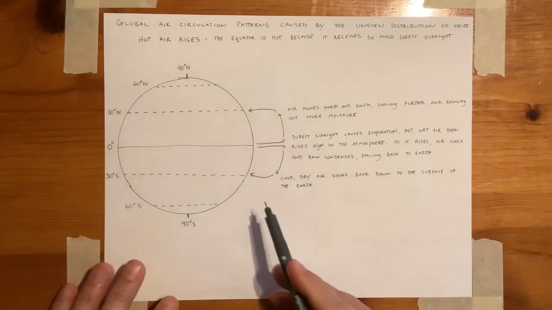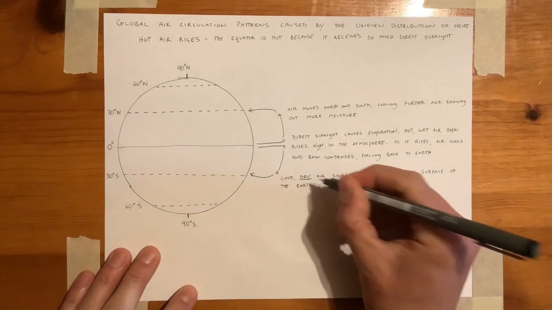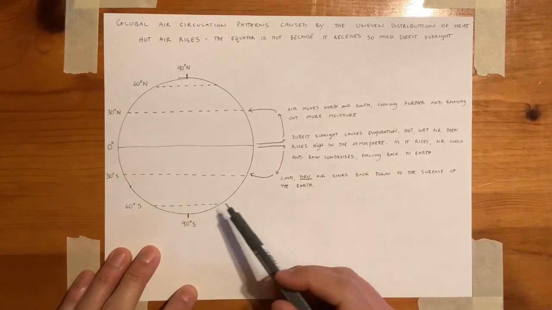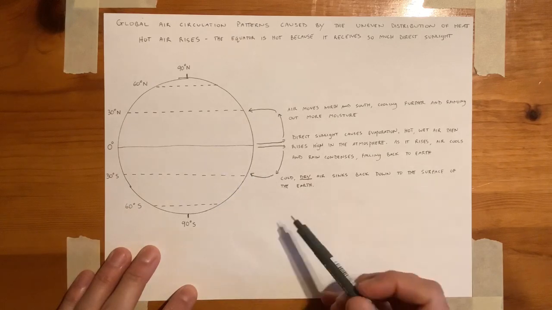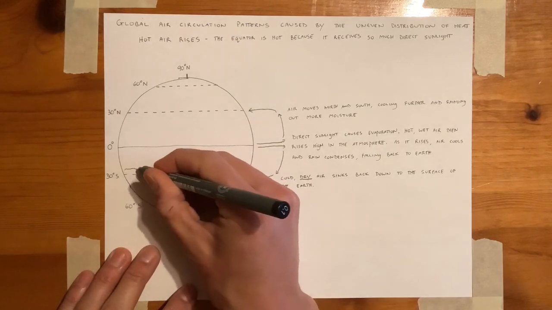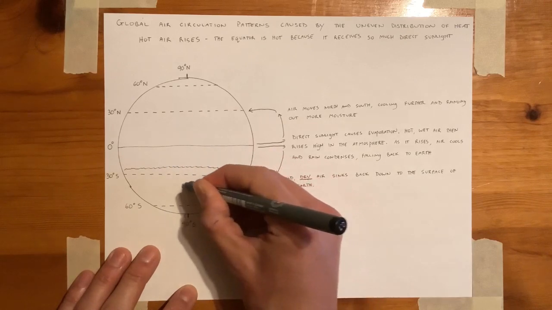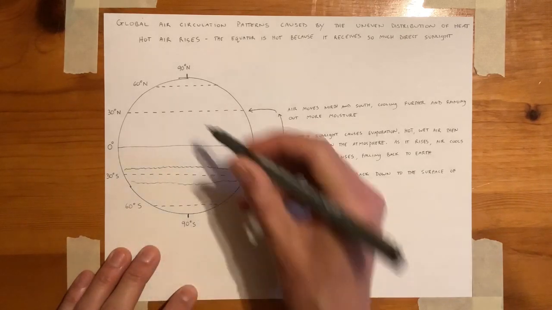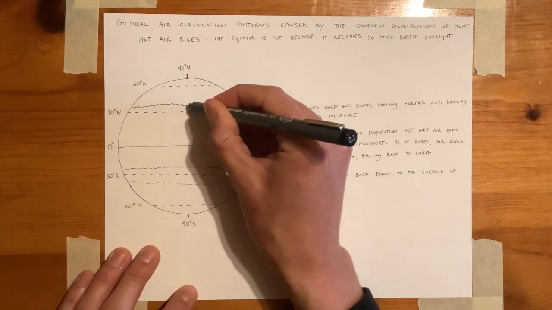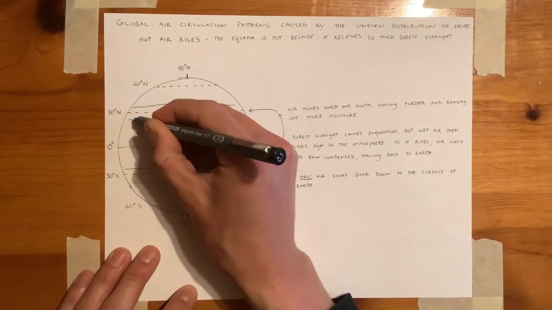So the fact that this air is cold and dry is actually very important for understanding the global distribution of deserts. It turns out that most of the world's deserts are in this arid belt that occurs at about 30 degrees north and south of the equator.